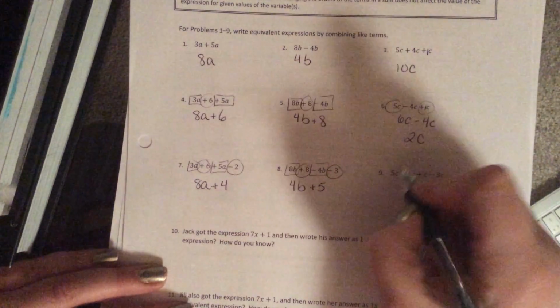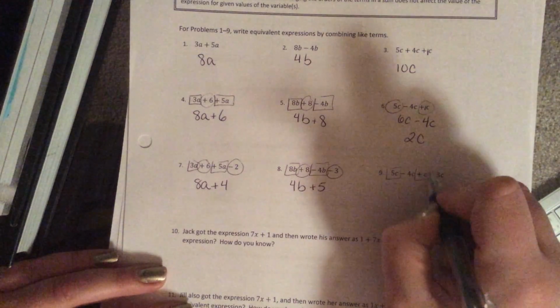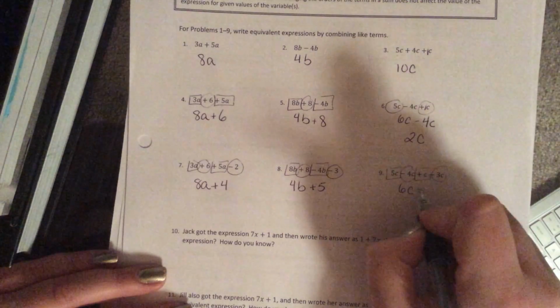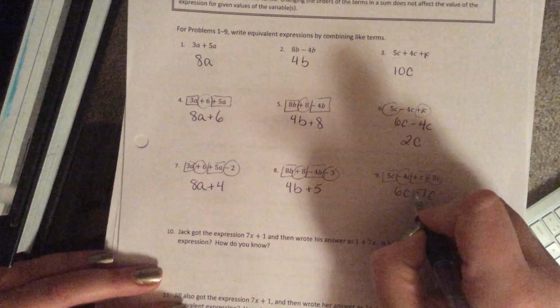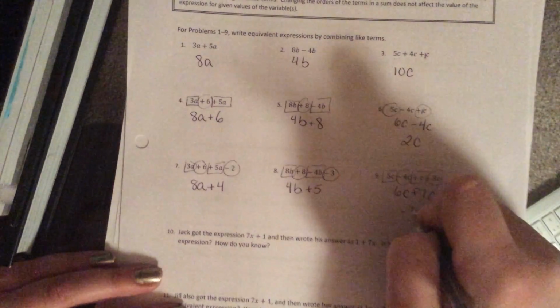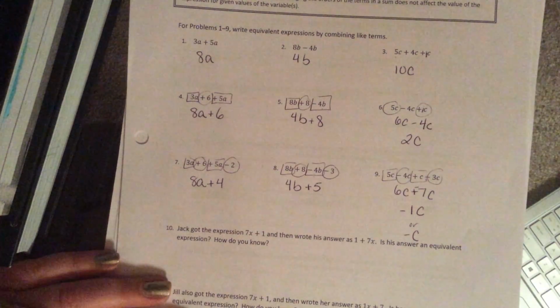Okay? So 9, they're all C's. So I'm going to add my positive C's together and get 6C. And then my negatives get negative 7C. Then 6 minus 7. If you keep change, 6 plus a negative 7 is a negative 1C, or just negative C. Those are the same.